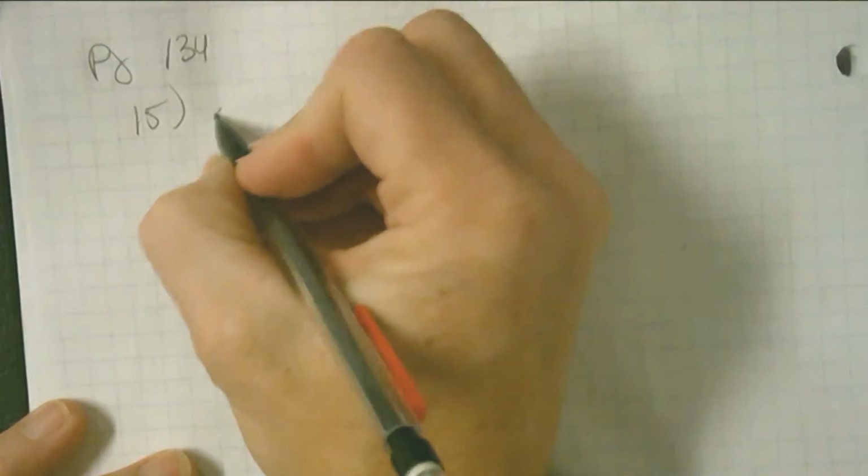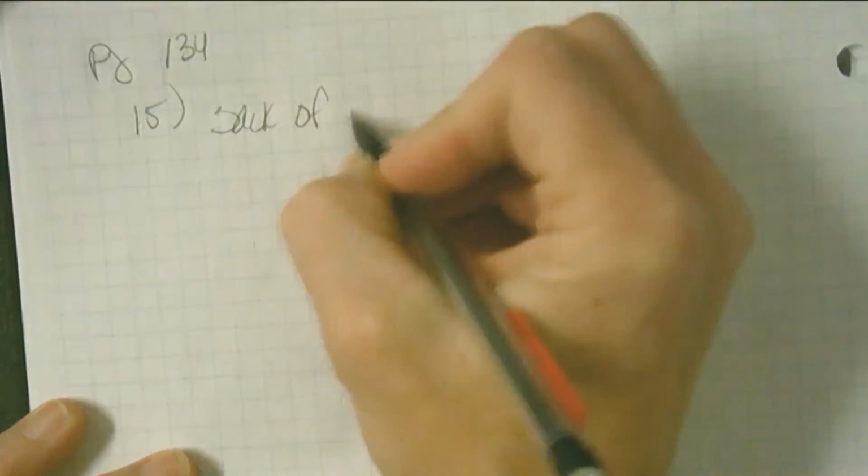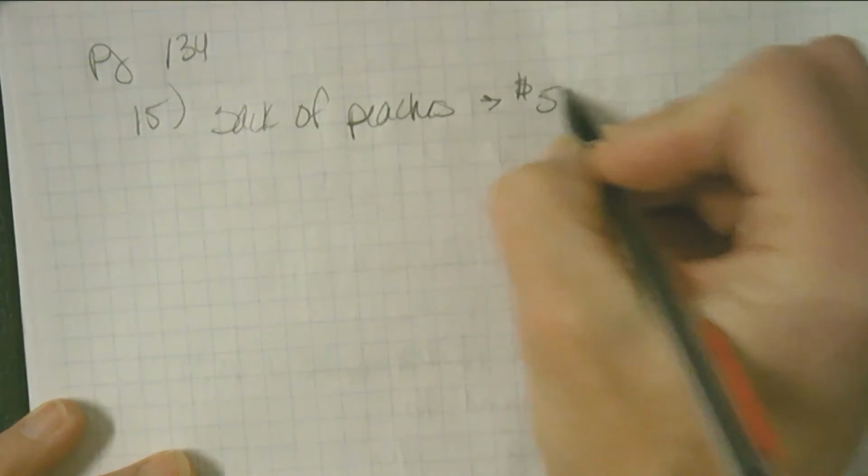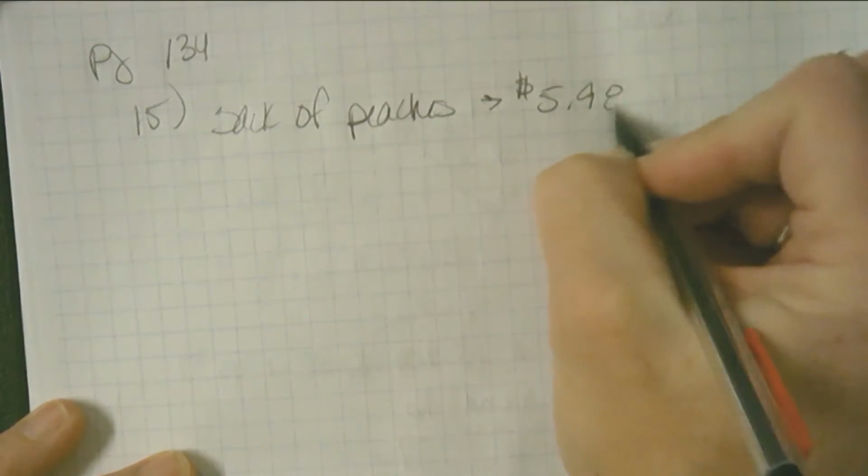You may have done a great job on it, but we're all taking a look at our work for number 15. So 15 said Marshall buys a sack of peaches for $5.98. So we have a sack of peaches, $5.98.